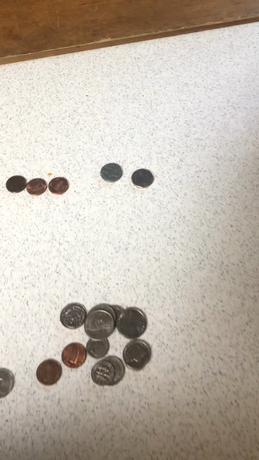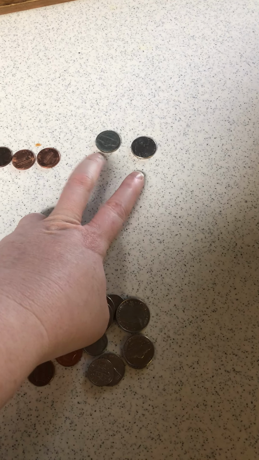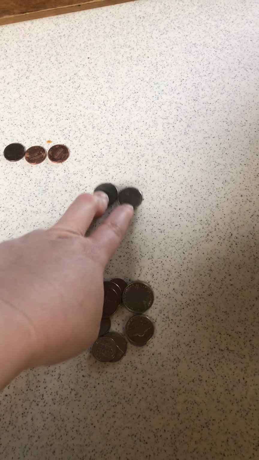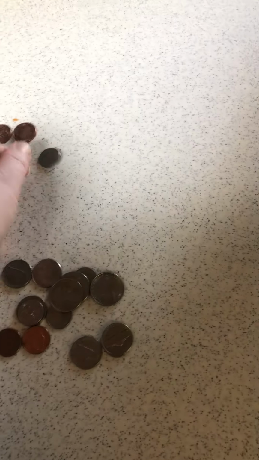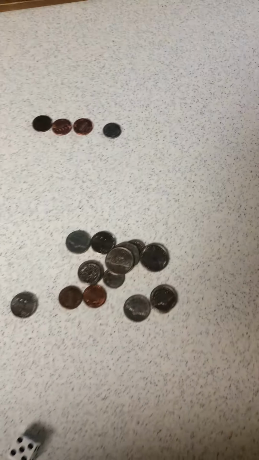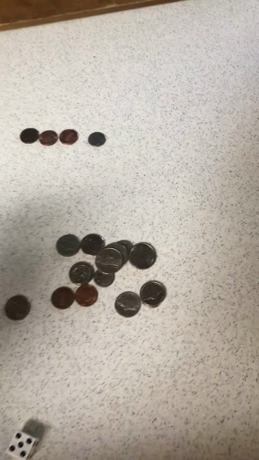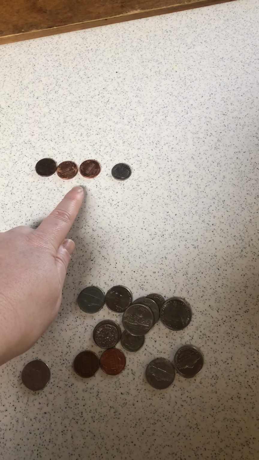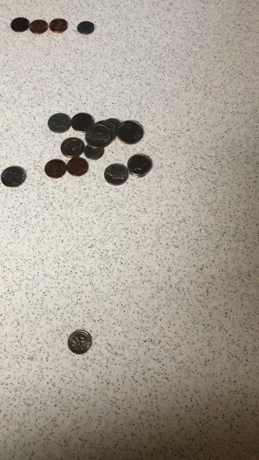But let's see if there's something we could trade in. I have 2 nickels, 5, 10. Ooh, I could trade those 2 nickels in and get myself a dime, because that's also worth 10. It's the same amount of money, we're just trading it in for a different coin. So you still have 10, 11, 12, 13. Okay, Mrs. Wilson's turn.